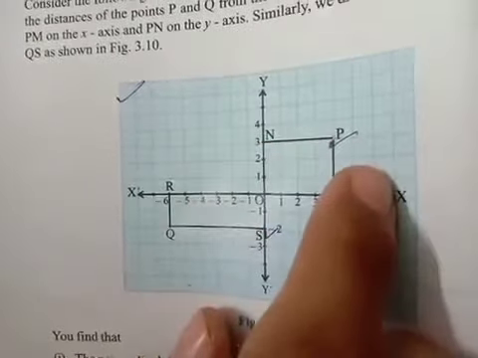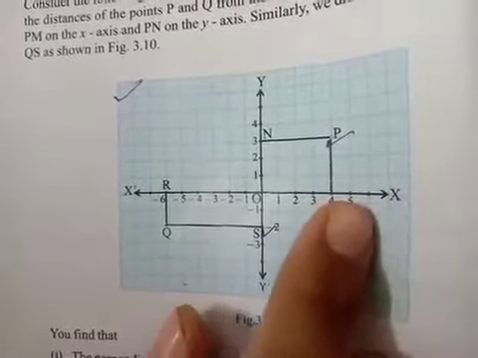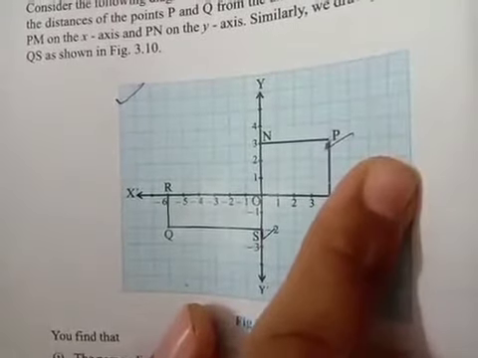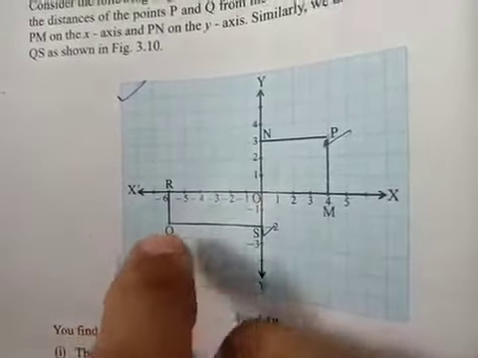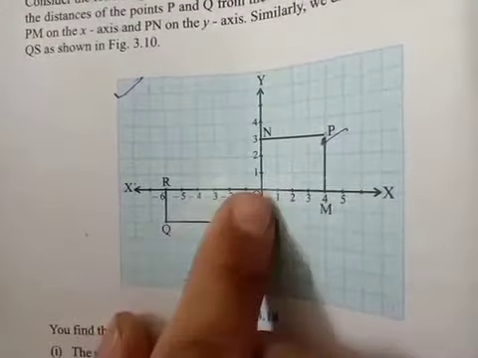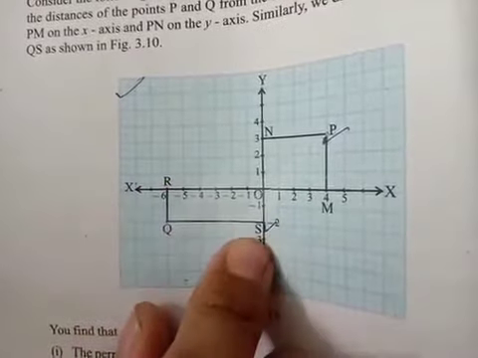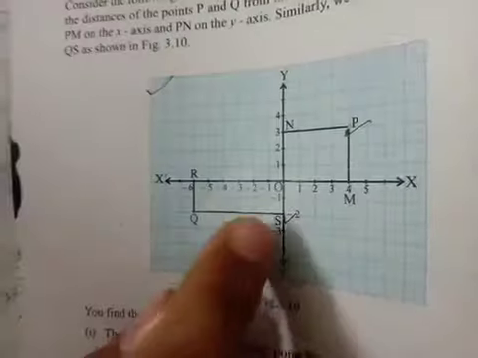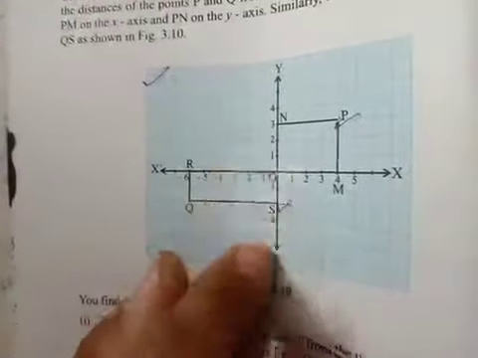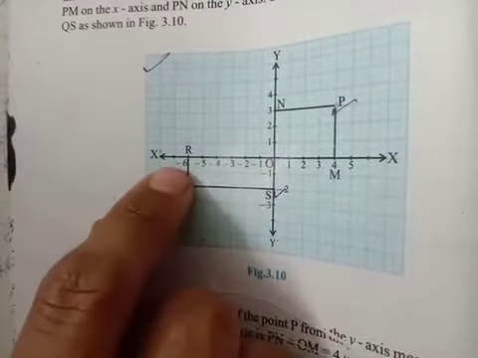You have to write in brackets. First comes x coordinate, then comes y coordinate, for any point in any quadrant. Suppose you take this point Q. First will come x coordinate, the second one will be y coordinate. What is the x coordinate? The perpendicular distance from this y axis is minus 6.